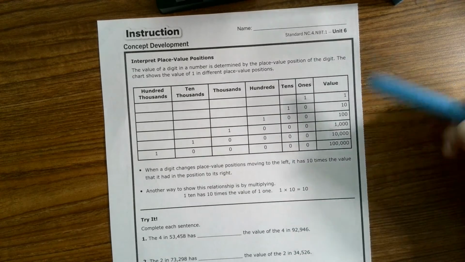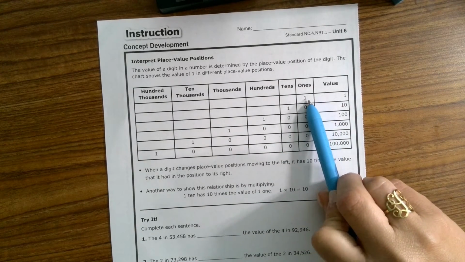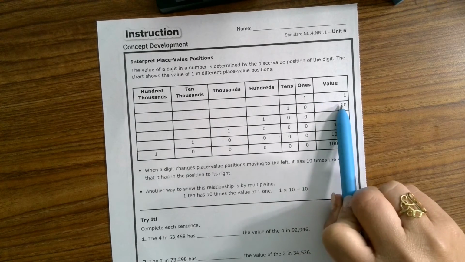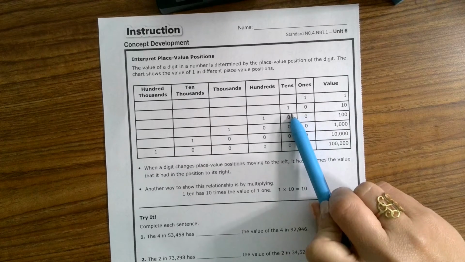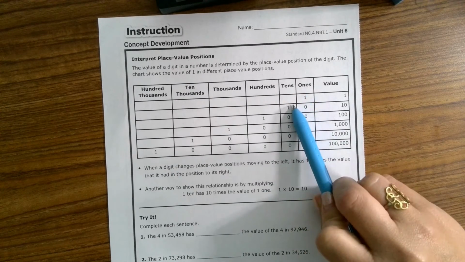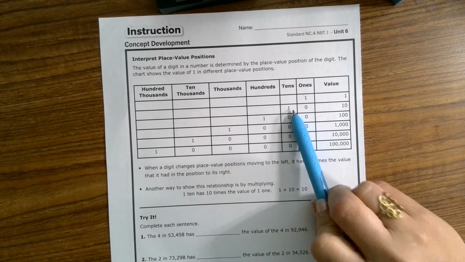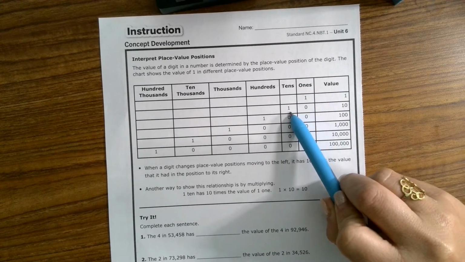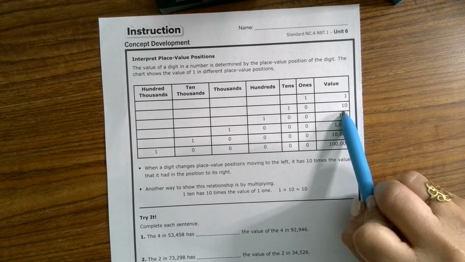For example, there is a 1 in the 1's place value. The value of the 1 in the 1's is a value of 1. If you have a 1 in the 10's place value, the value becomes 10. It is not a 1 in the 10's, it is a value of 10. Okay?